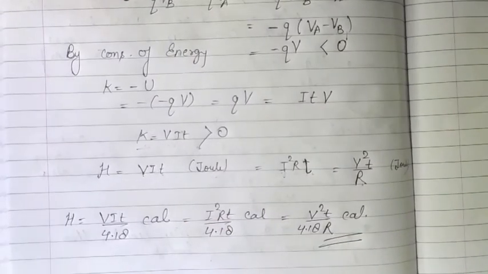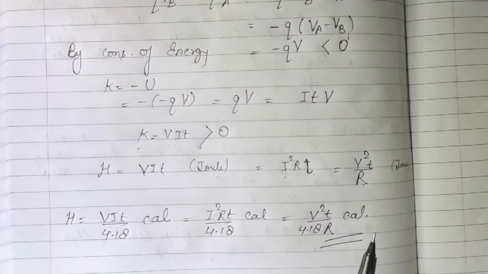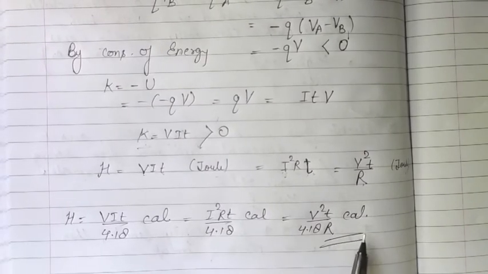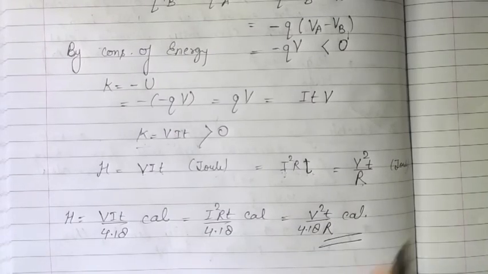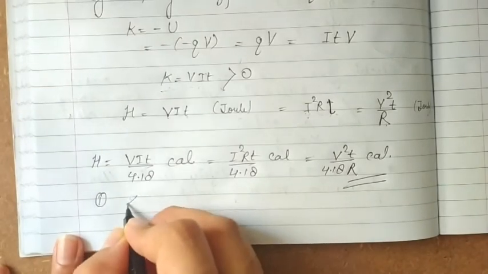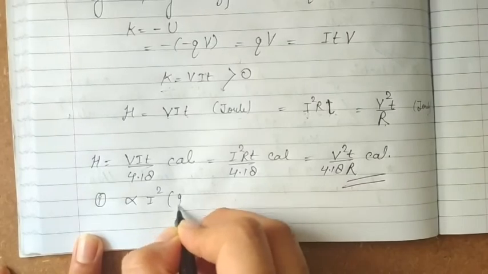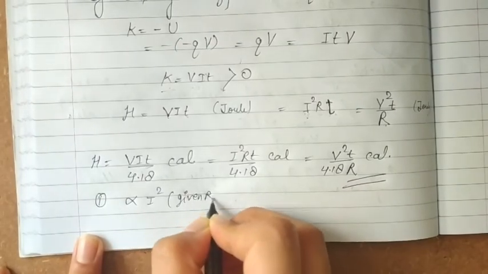So from all these equations we conclude 4 conclusions. First, the heat produced is directly proportional to the square of current for given R, right?